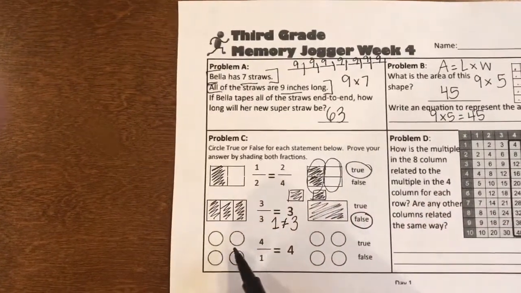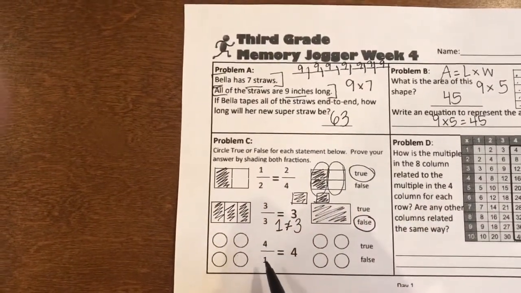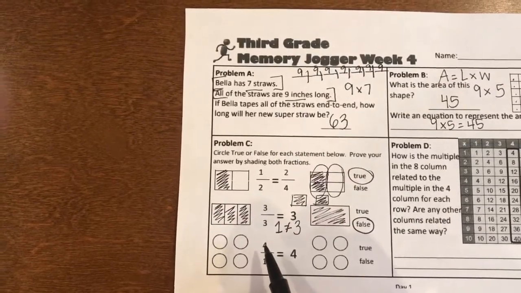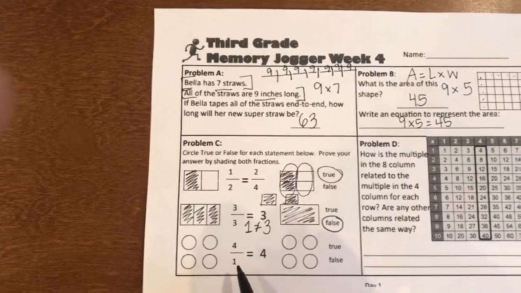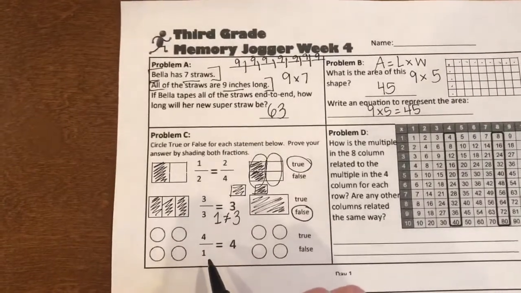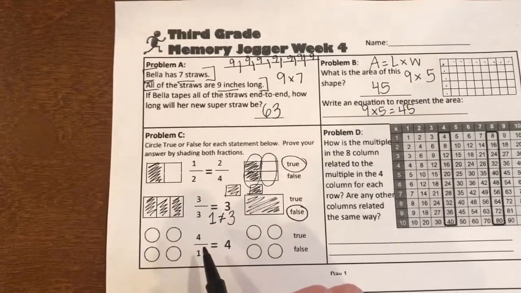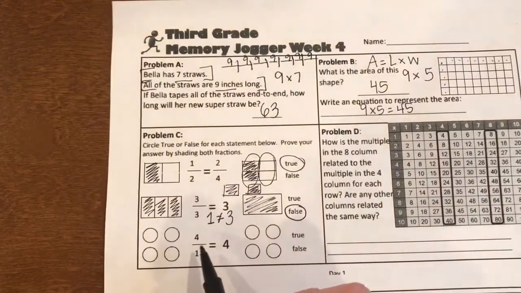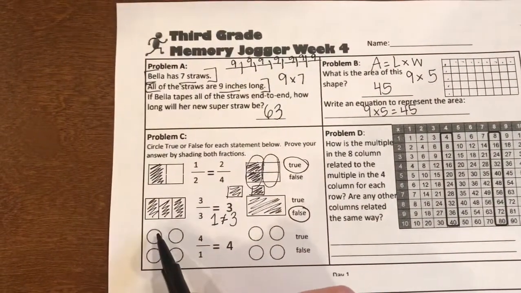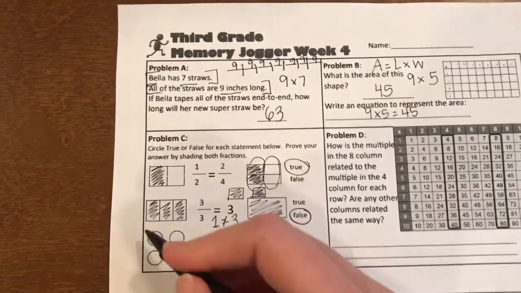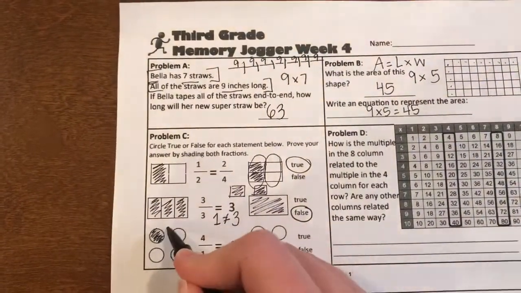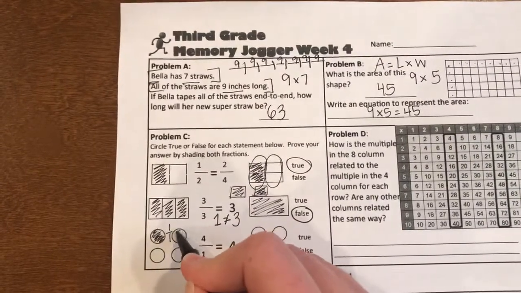If I look at this next one, it has 4 over 1. So that means that I have a bigger numerator than denominator, so the fraction is going to be bigger than 1. Each whole is going to be broken up into only 1 part. So if I take my first whole and break it into 1 part and color it, that's going to give me 1 out of 1, or 1 whole.